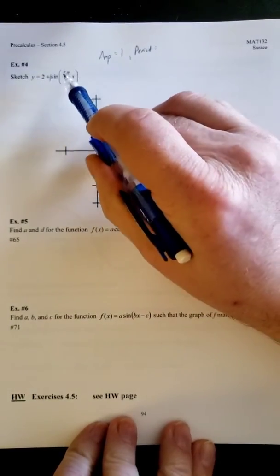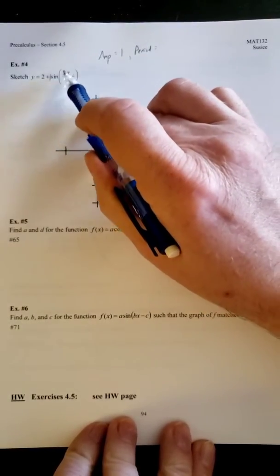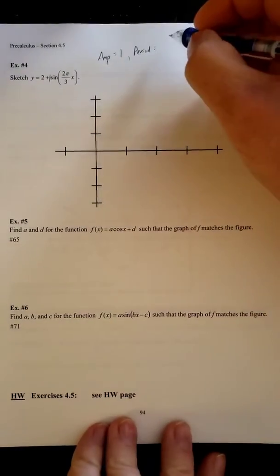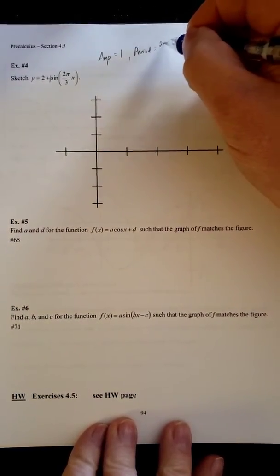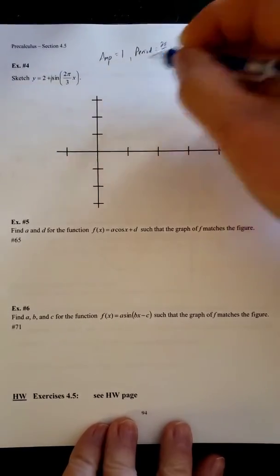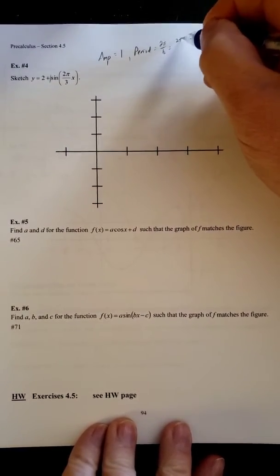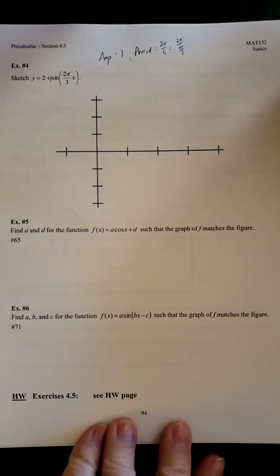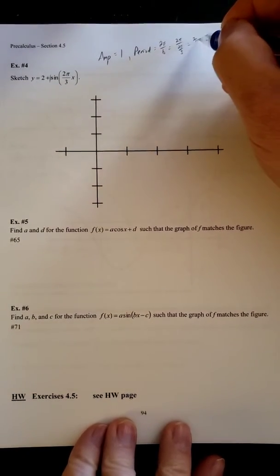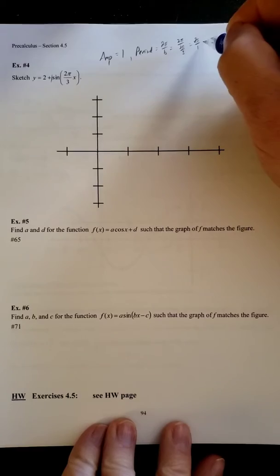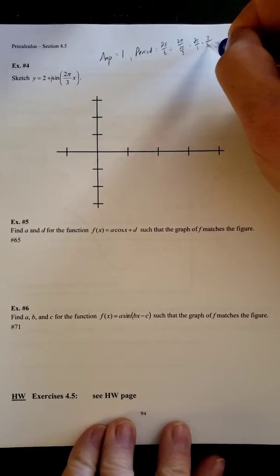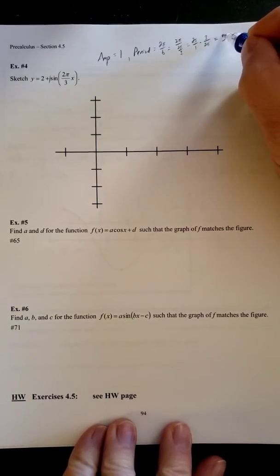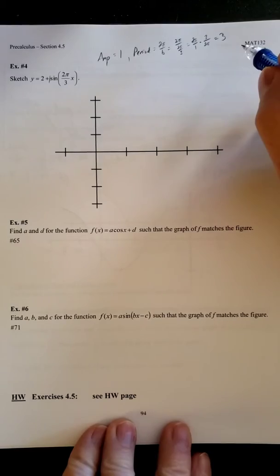Okay, so now the value of B is this yucky fraction, 2 pi over 3. So we want 2 pi over B, but B is a messy fraction. So now we've got to simplify that. This is essentially 2 pi over 1 times the reciprocal. So that's just equal to 3. So the period is equal to 3.